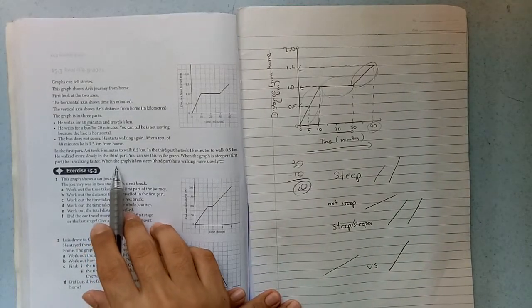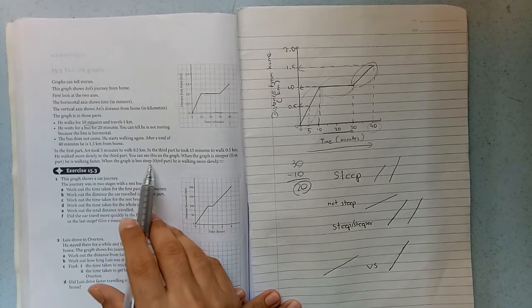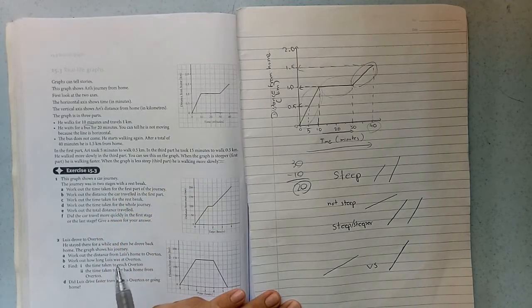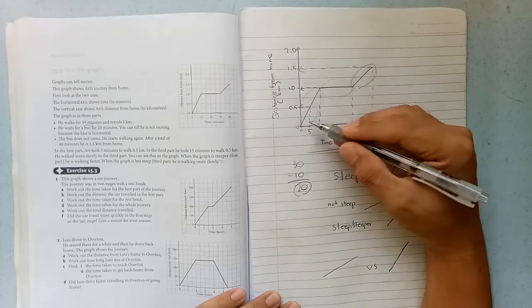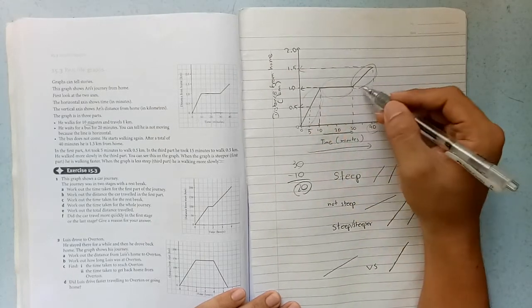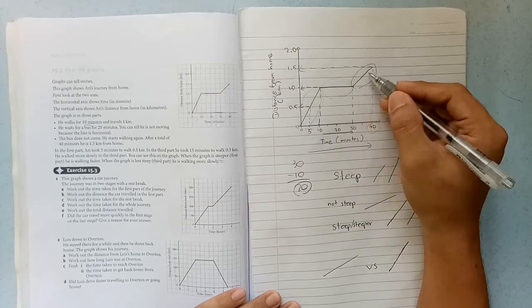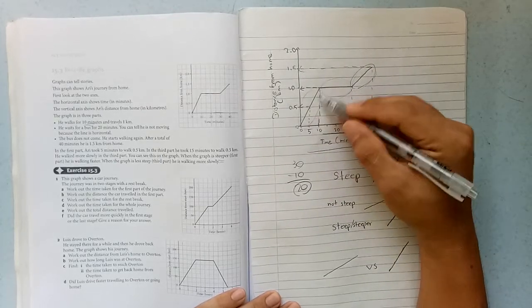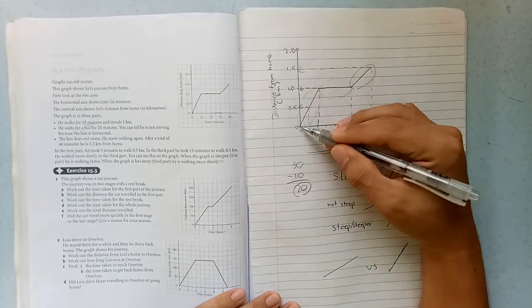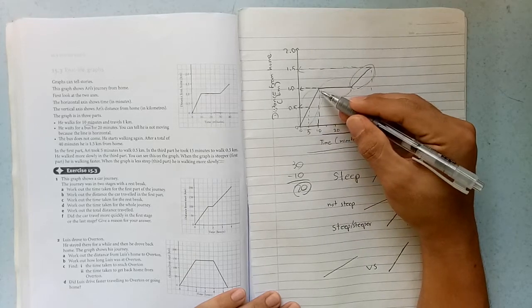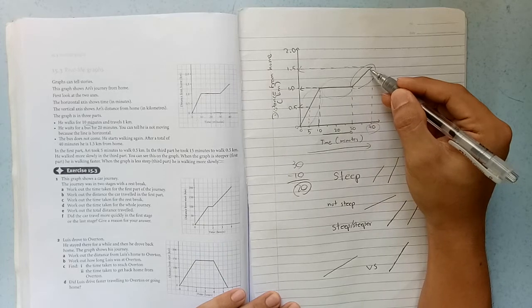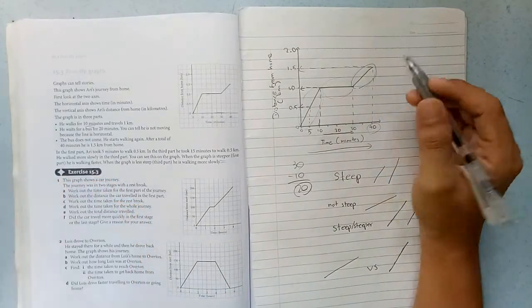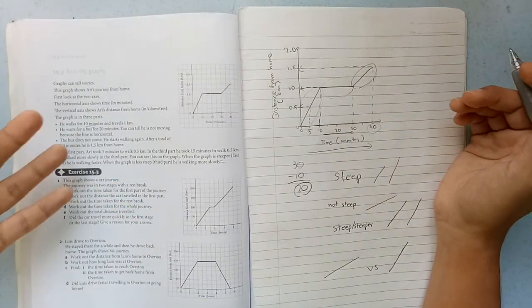That's why they said when the graph is less steep, that is the part he is walking more slowly. Here he walked faster, here he walks slowly, because the steepness of the line is different. Here is steeper, so he is walking faster. Here the line is a bit lower, because he is walking slowly. All right, that's how we understand the graph.